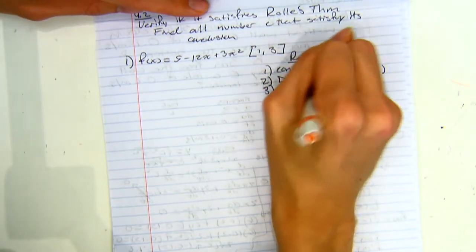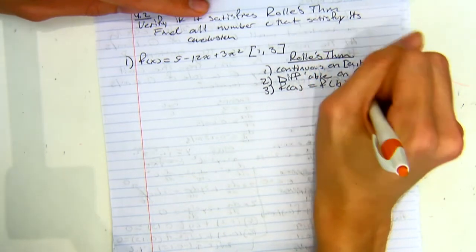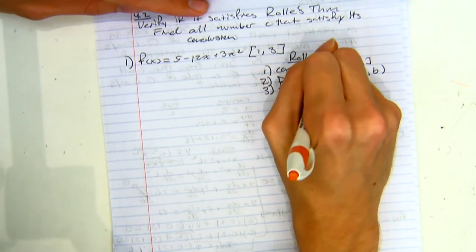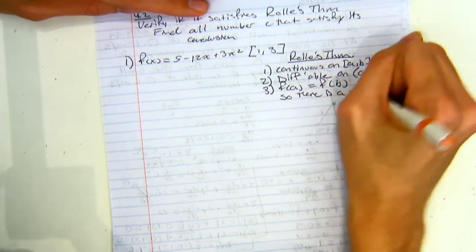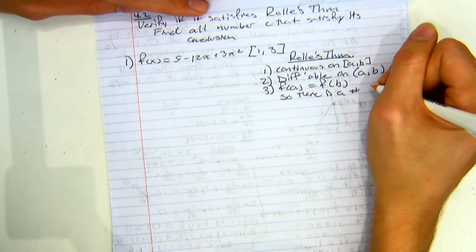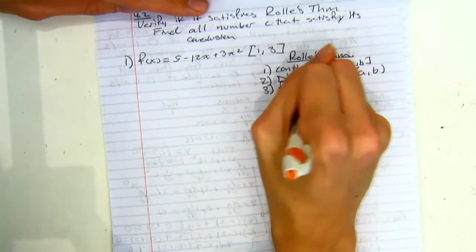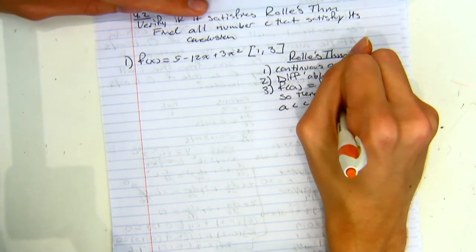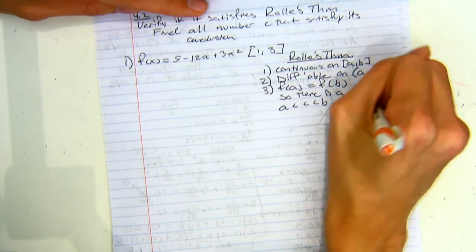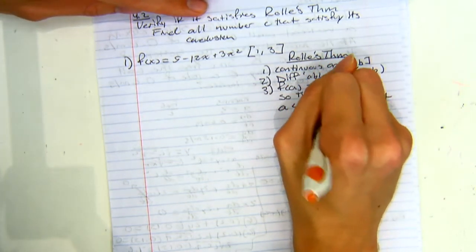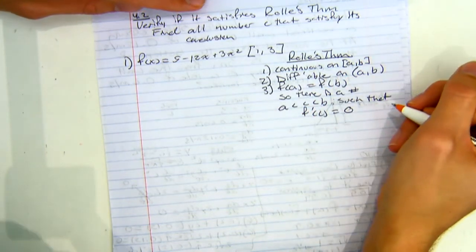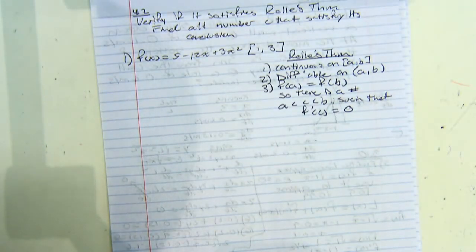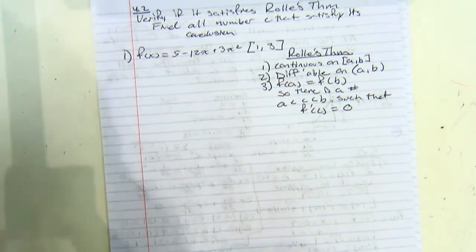And f of a needs to equal f of b so that there is a number that is between a and b such that the derivative at that number will be equal to 0. Five minus 12x. Yeah, sorry.